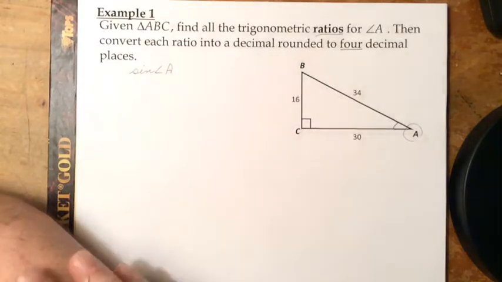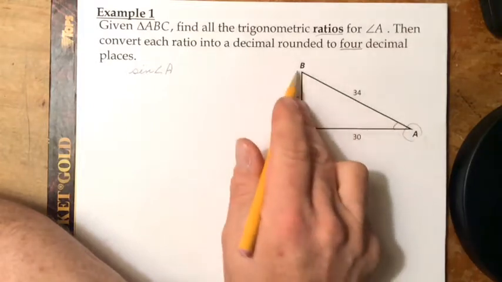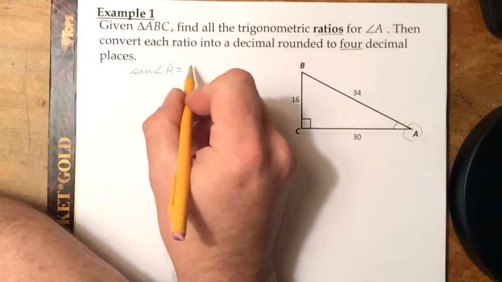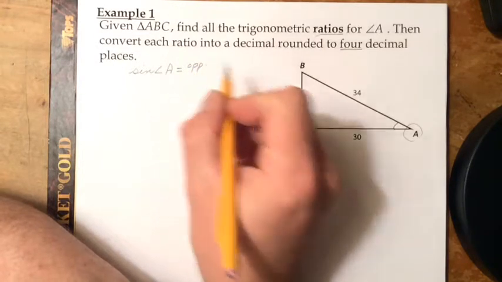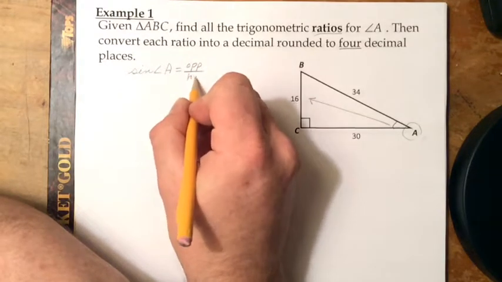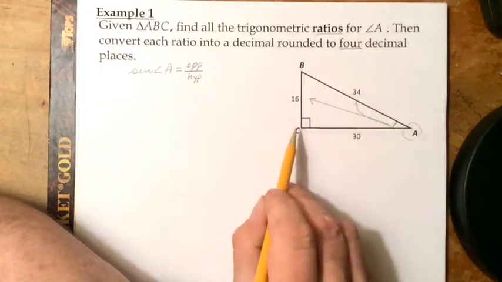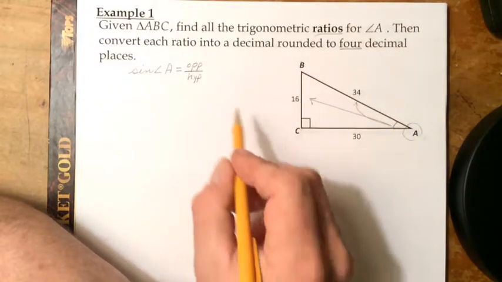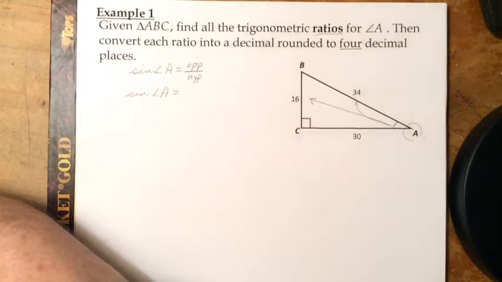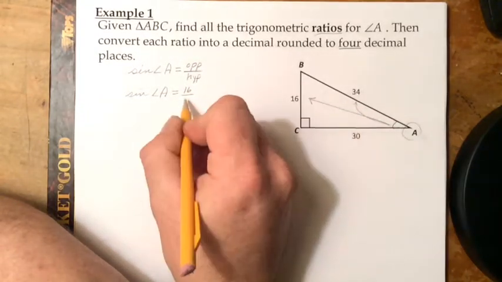And by the way, sine, cosine, and tangent are always functions on the angle, one of the acute angles of the right triangle. So the sine of angle A is defined as the opposite side of that angle over the hypotenuse of the right triangle. Hypotenuse is BA here, and the opposite side was BC. And so the sine of angle A in this particular problem would be opposite 16 over hypotenuse 34.